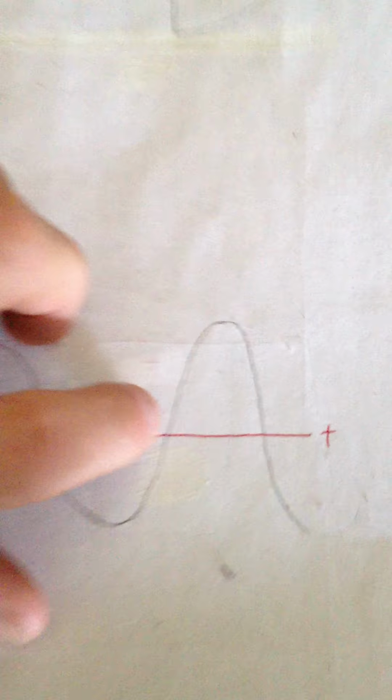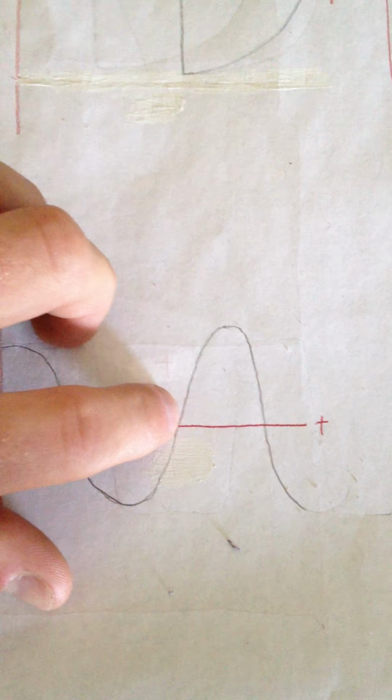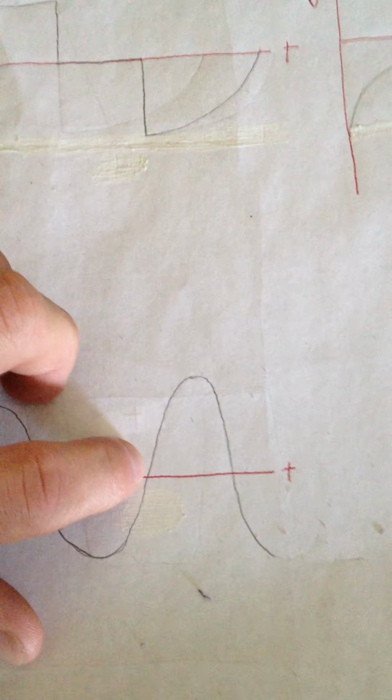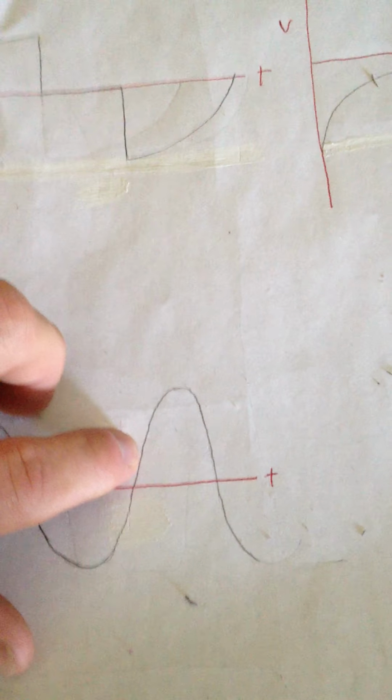Now, this point right here on the distance graph is right where the velocity starts to go into the positive direction. So this point right here corresponds with this point right here on the velocity versus time graph. And after that point you can see that the velocity starts to increase but starts to slow down again.